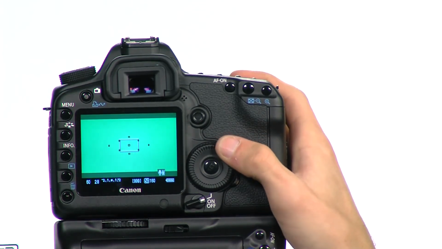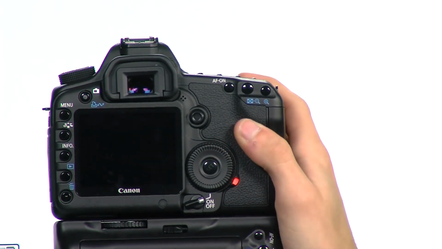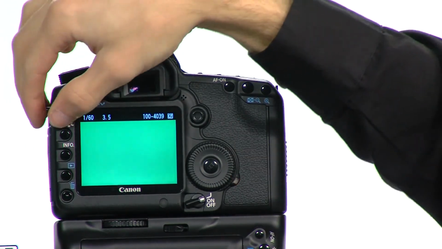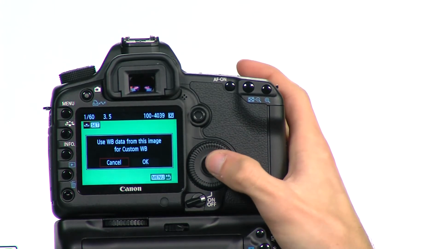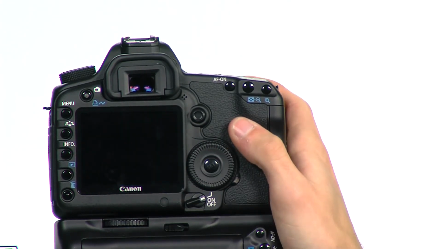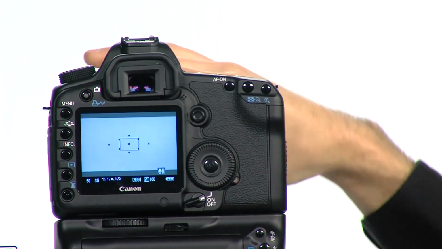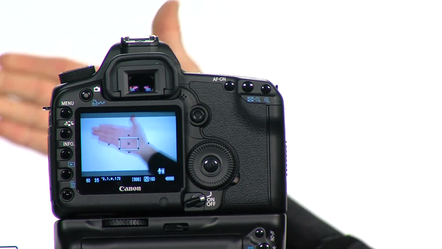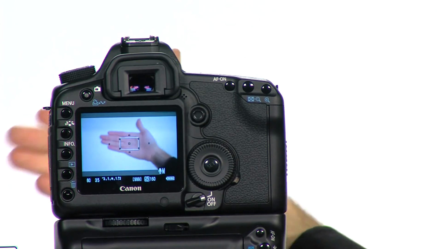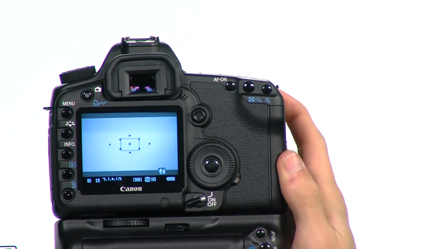Look at my image, see how bright it is. I'll take another picture, go back into menu, try the custom white balance again, and there we go. Now we have a proper white balance. You can see my hand here is properly white balanced, and we're all set. All right, good luck.